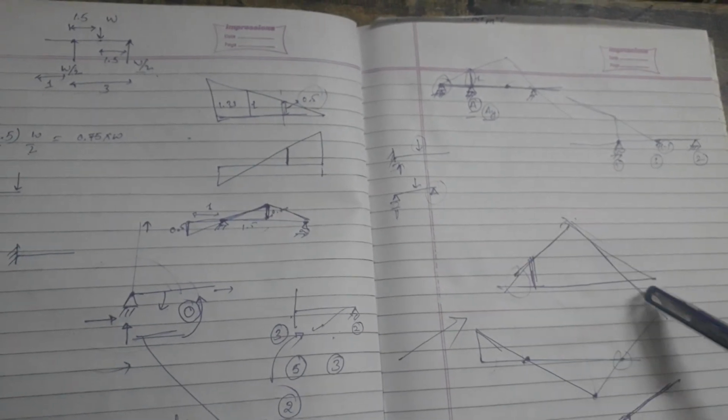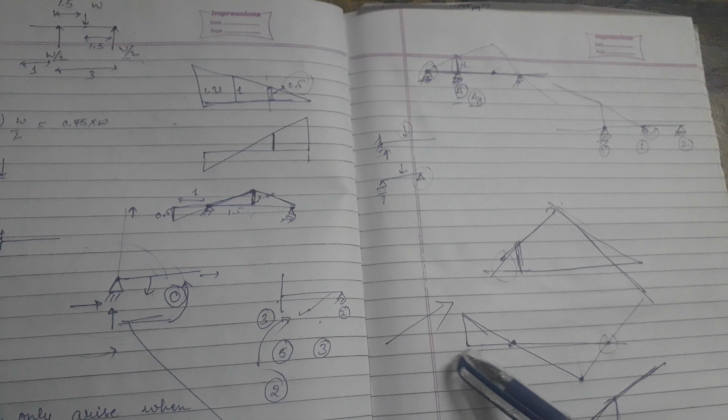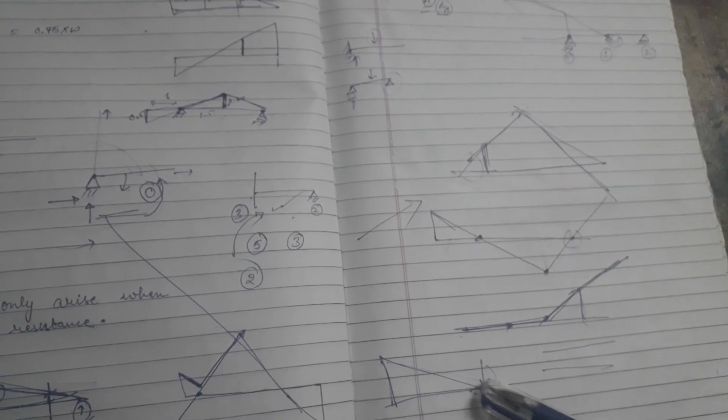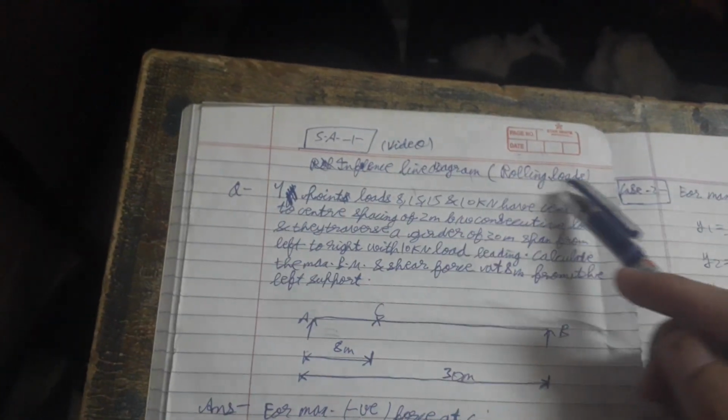Then here can be the drawn structure. Here it can be the influence line type rolling loads.